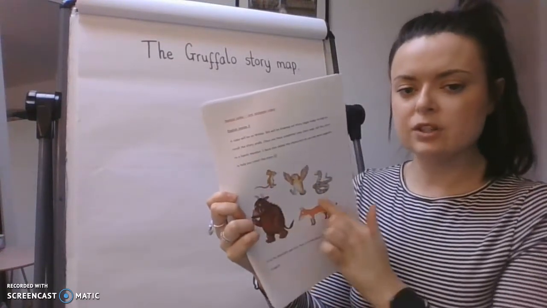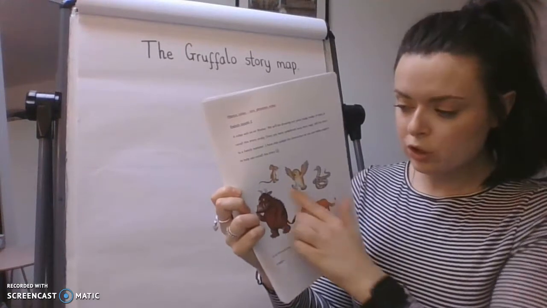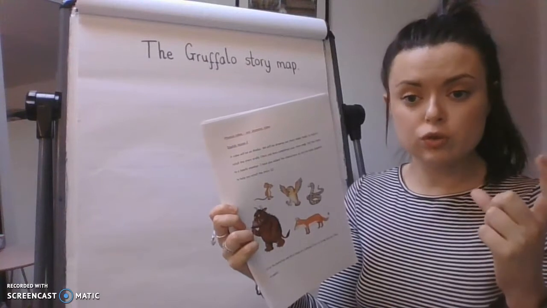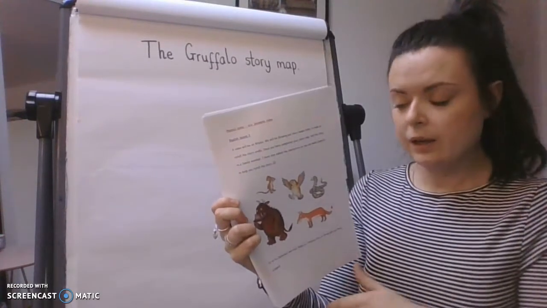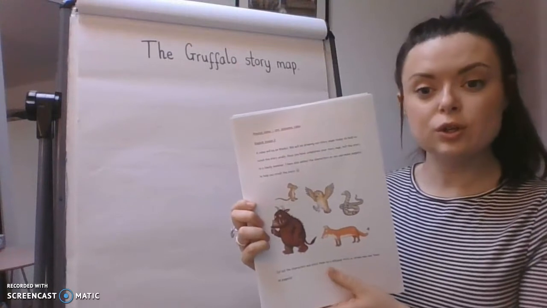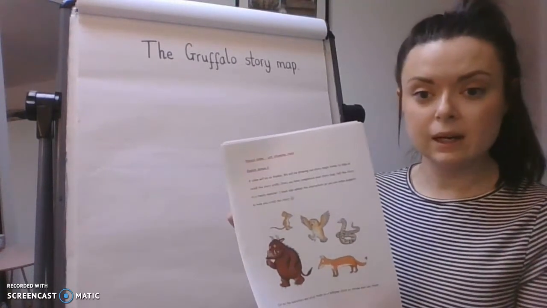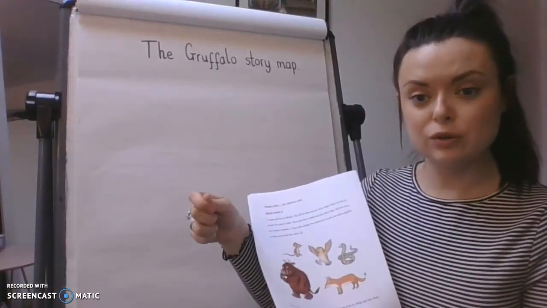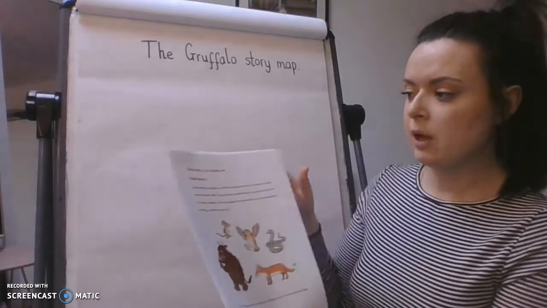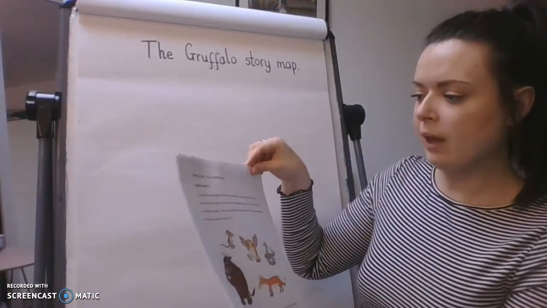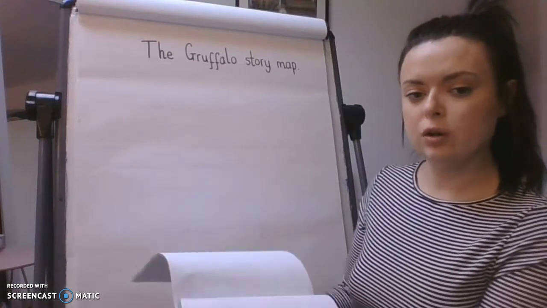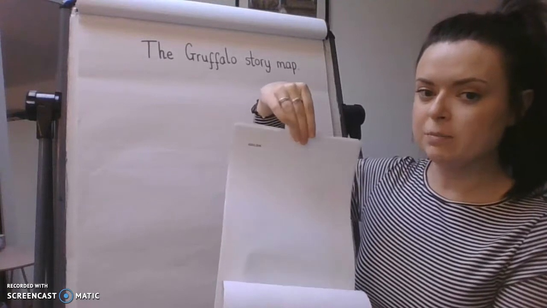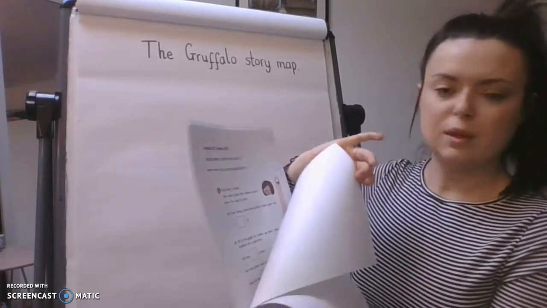I've got all the main characters from the Gruffalo story, and you can cut them out and stick them on lollipop sticks or straws or little cocktail sticks if your grown-ups have got those at home, and you can use them as little puppets just like we do in class. You can use them to help you retell your story. Then on the following page, you've got a blank page for you to draw your story map. If you do run out of space, just use the back of the page.